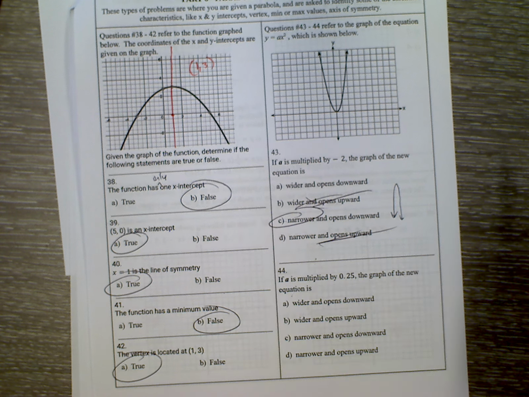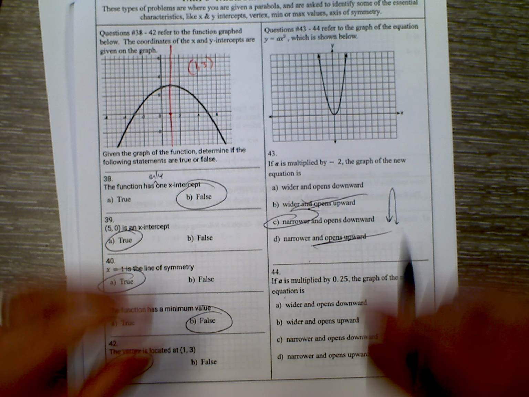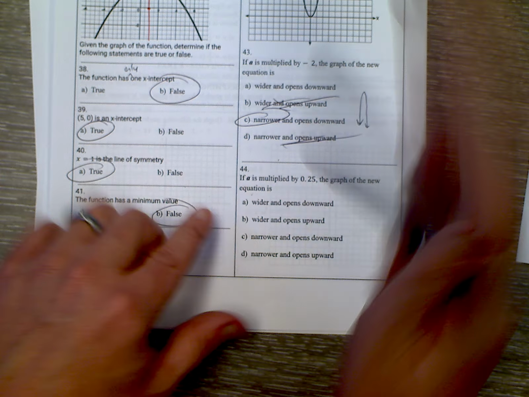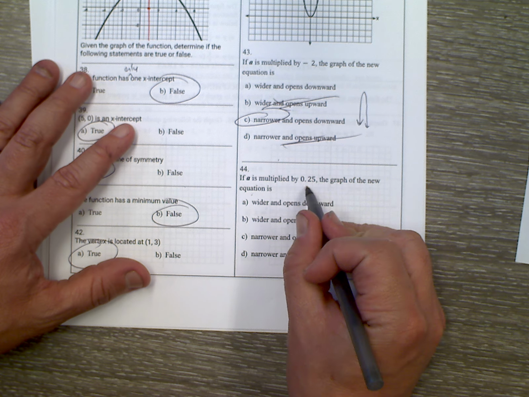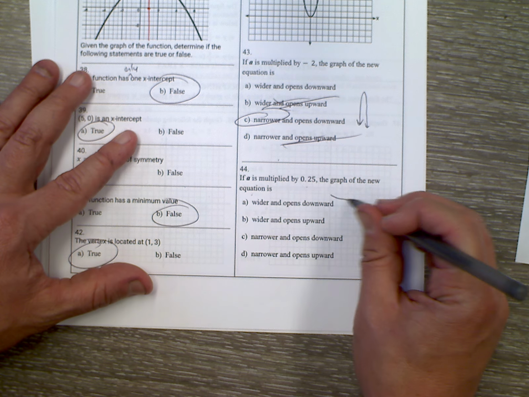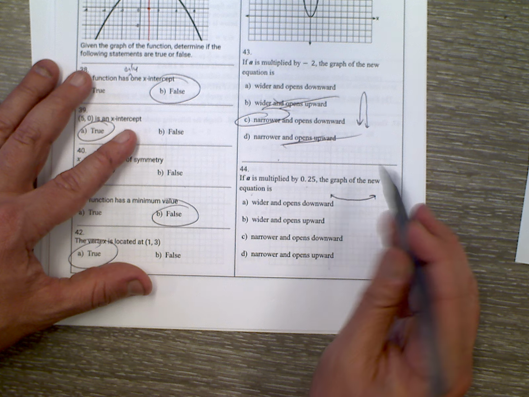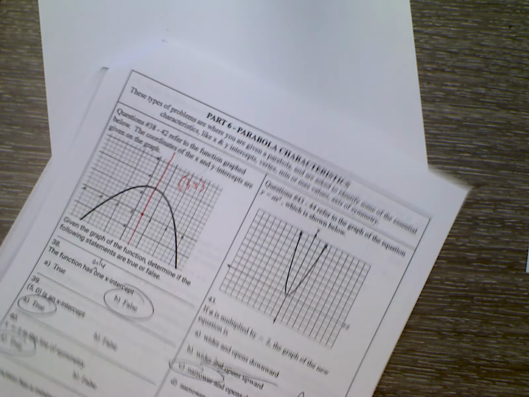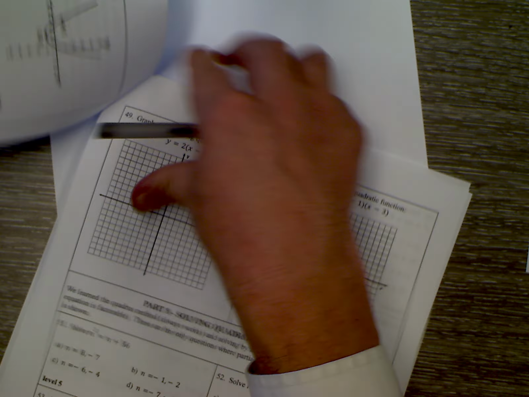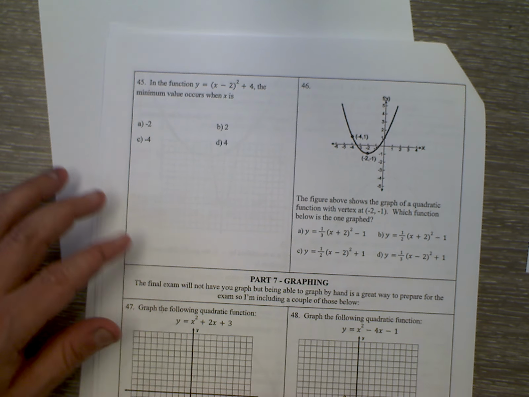How about that? All right, so this one's less than 1, so you're actually going to take that a value, and the a value is going to get closer to 0, right? This a value is going to get closer to 0. And it's going to stay positive because it's a positive number. So this one's just going to still point upwards, but it's going to be much wider. So it's not going to be narrower. And it's still pointing up. All right. Cool. Hey, that's not bad. Initially, I didn't think I was going to finish. I think, man, maybe I will.